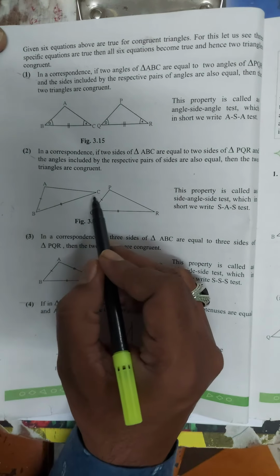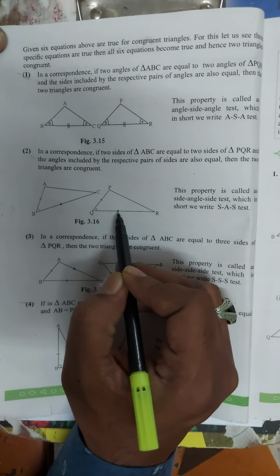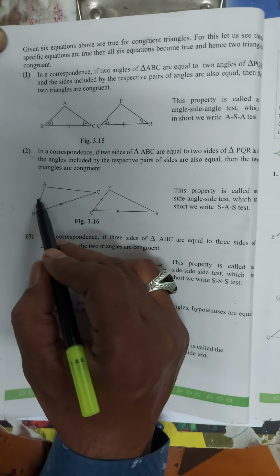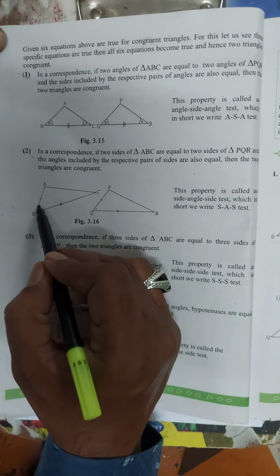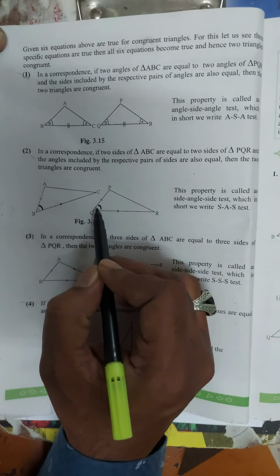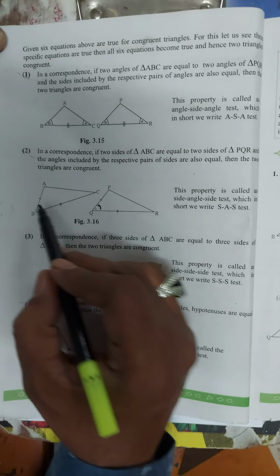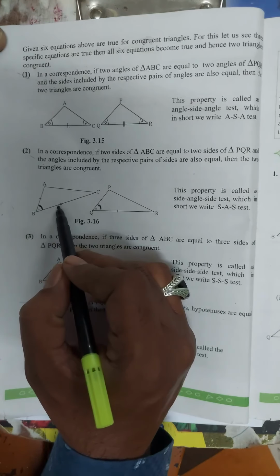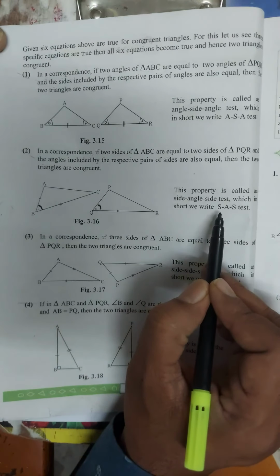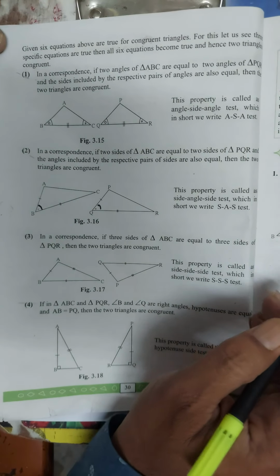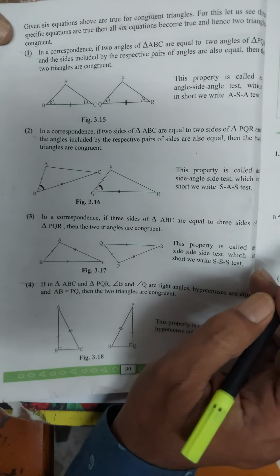Similarly, side BC and side QR, the two identical marks are there. It means two sides are equal and the included angles are equal, congruent. So this property is known as the side angle side test, in short the SAS test. Okay, understood? It's very simple, very easy.